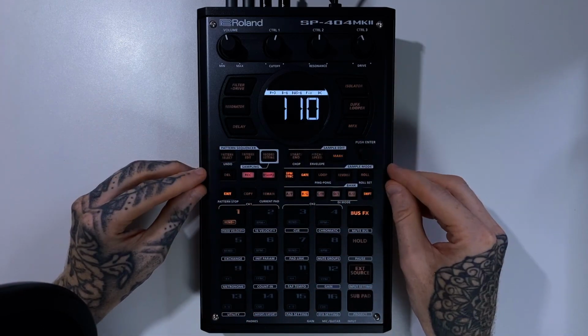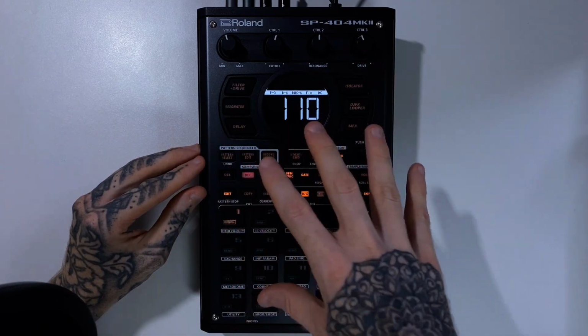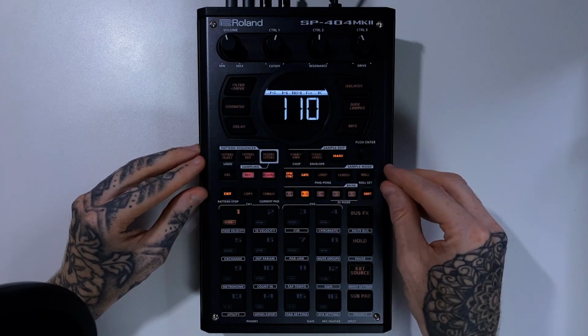So essentially, that is the tempo, the BPM sync, and the kind of time stretching algorithms and options that we have available to us on the SP-404 Mark II.